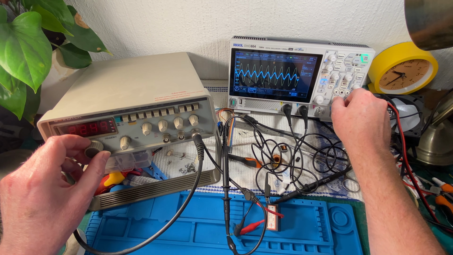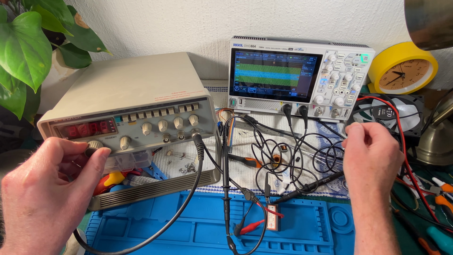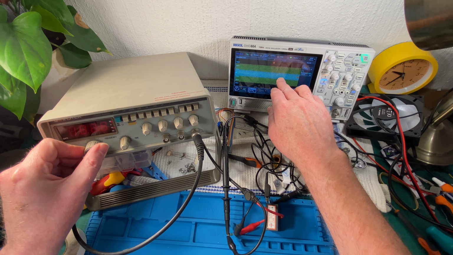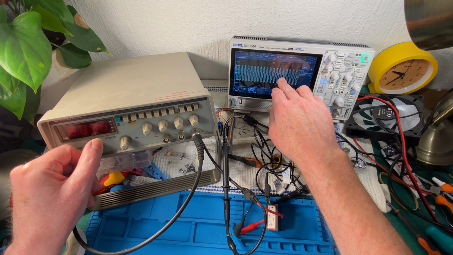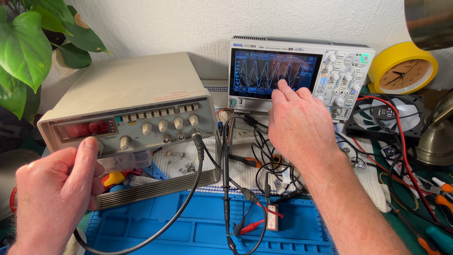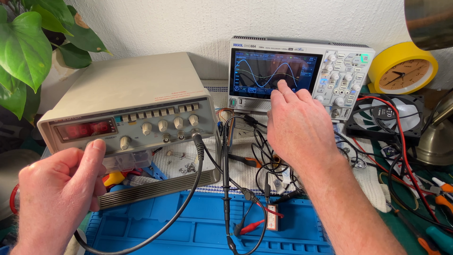So slowing that down, we can see the blue current come up, and yellow the voltage go down as we reduce the frequency.